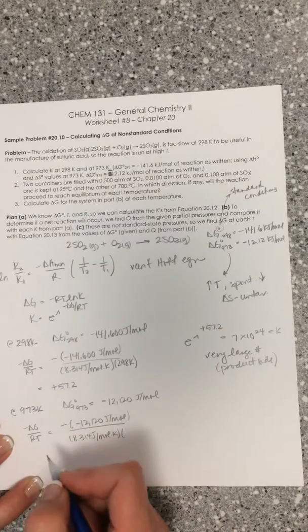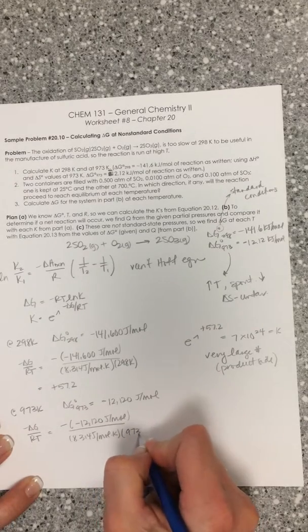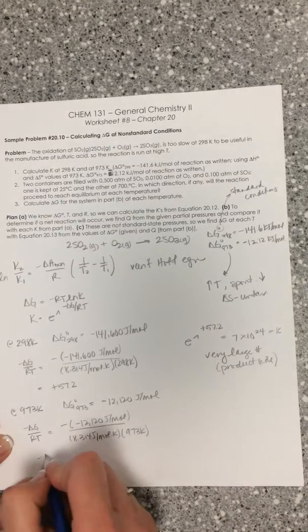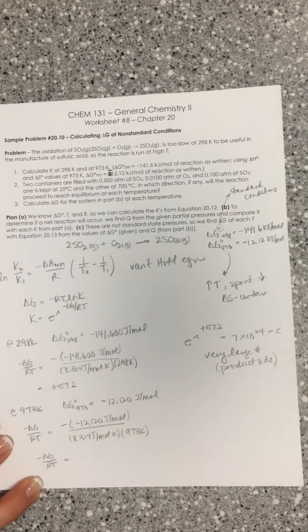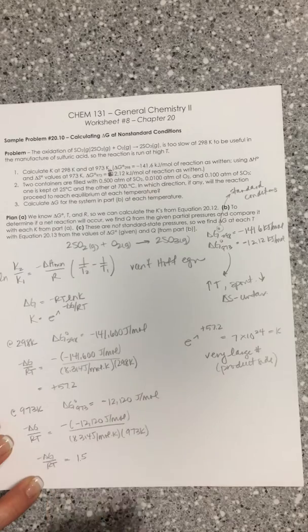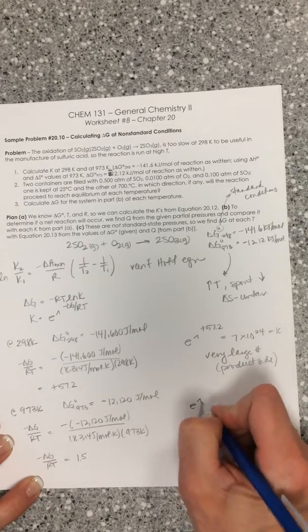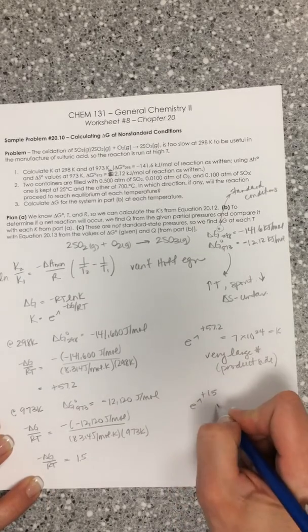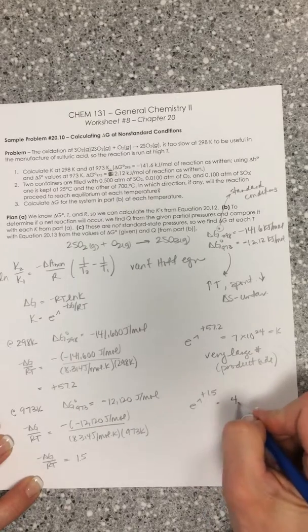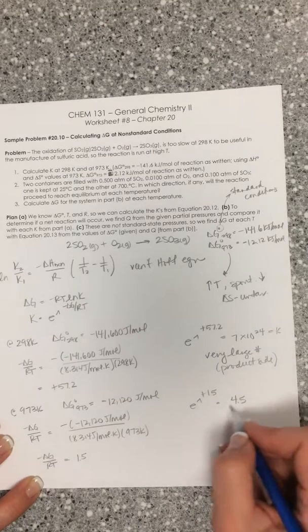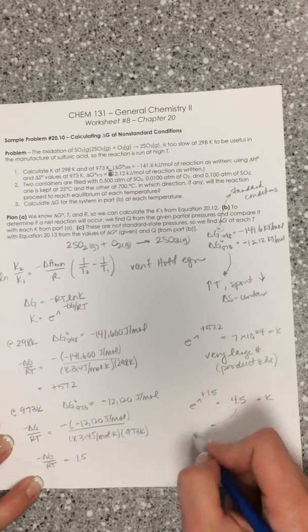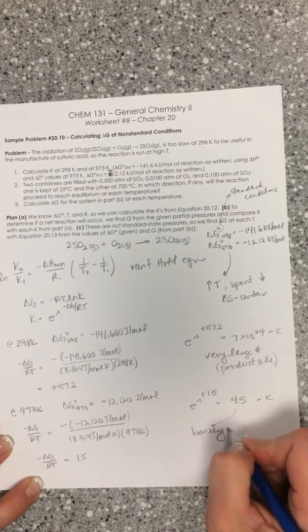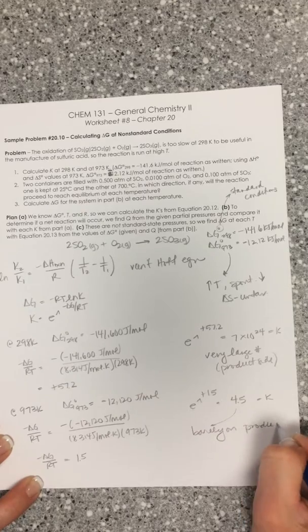But now again, I have to put my new temperature in. That's 973 K. So now my minus delta G over RT term is a much smaller number, 1.5. So E to the positive 1.5 actually only equals 4.5. So again, if we had an equilibrium constant of 4.5, this is barely on the product side.